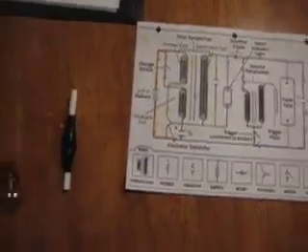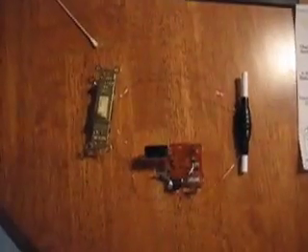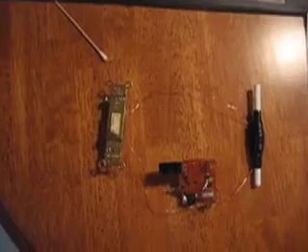So that's about all you need to do to launch a BB using a camera flash circuit, and hope you enjoyed the video.